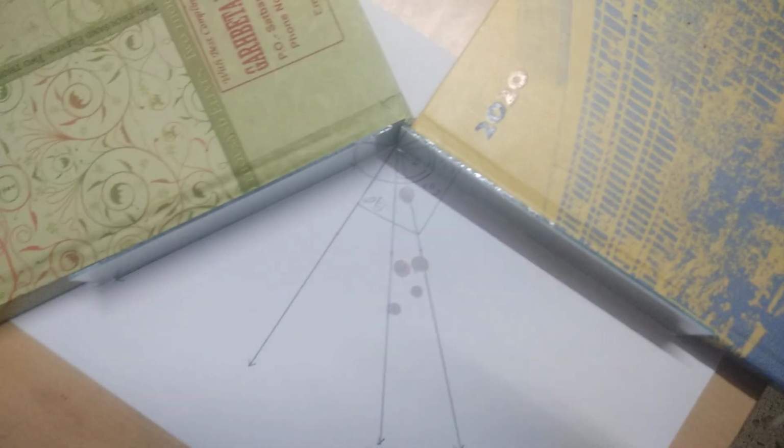Then what happens? You see, this is exactly 120 degree, right? You see, the angle between the two mirrors is exactly 120. See here, this is 120 degree. Now we'll see how many images are formed with 120 degree. Let us take one object and see how many images are formed when the angle between the mirrors is 120 degree. Suppose I am taking this matchbox.